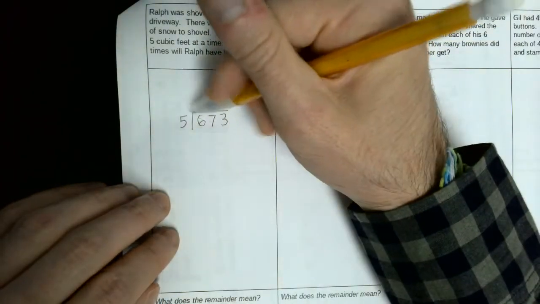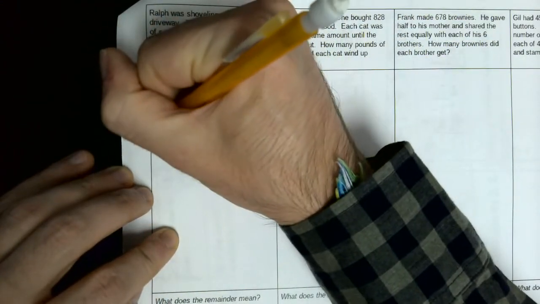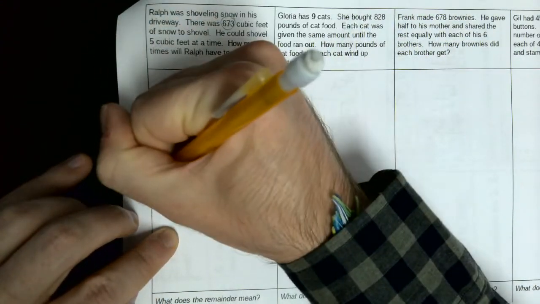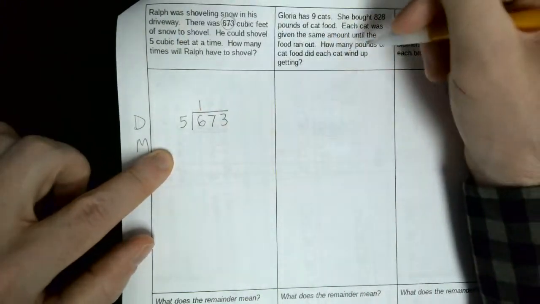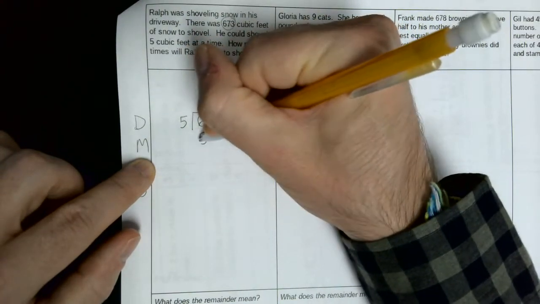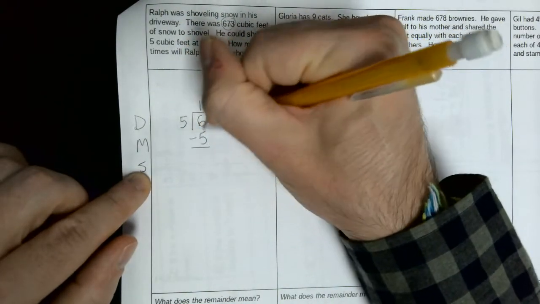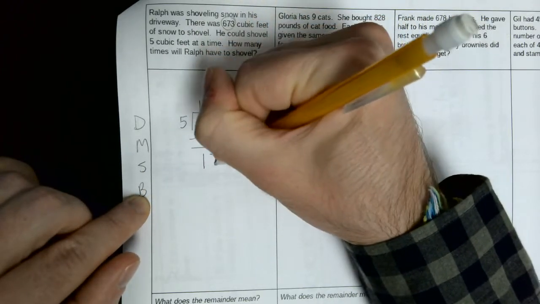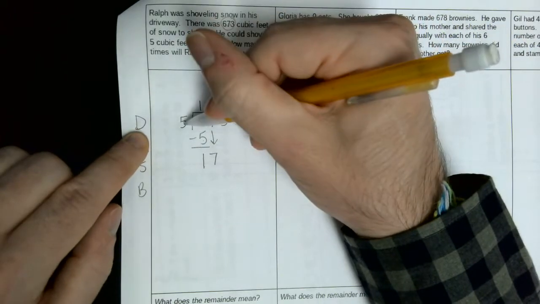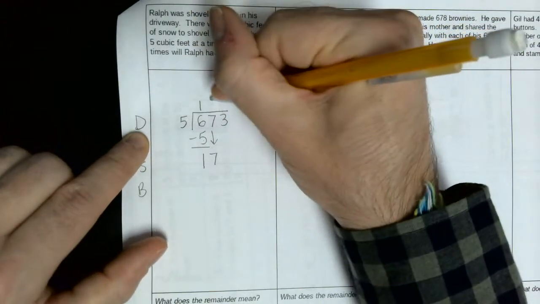All right. I'm just going to write my letters again. Divide, multiply, subtract, bring down. First thing, divide. 5 goes into 6 once. Multiply. 1 times 5 is 5. Subtract. 6 minus 5 is 1. Bring down the 7. Feeling good. Divide. 5 goes into 17 3 times.